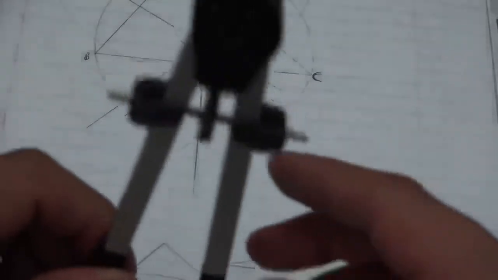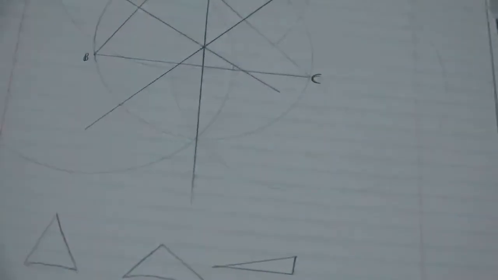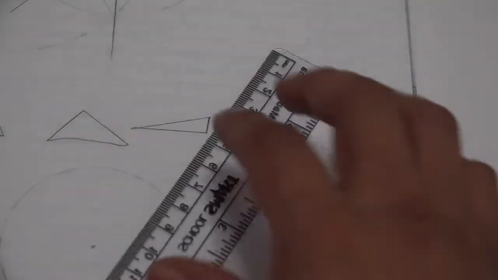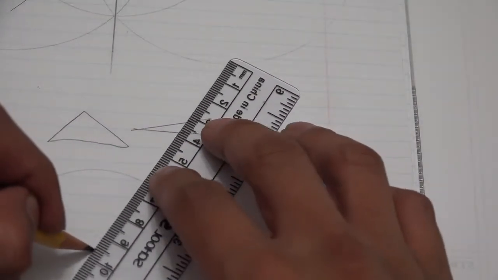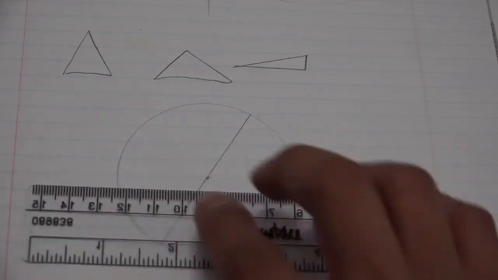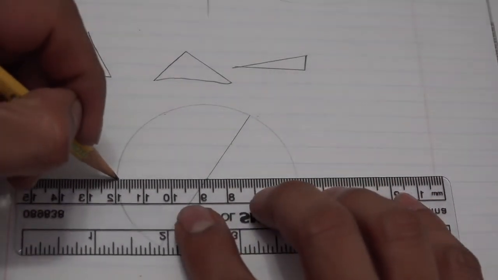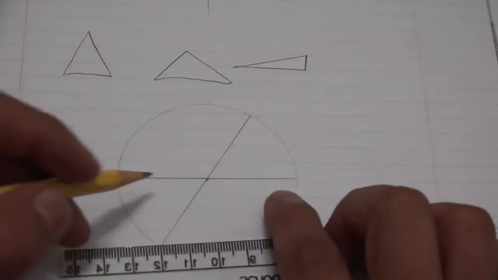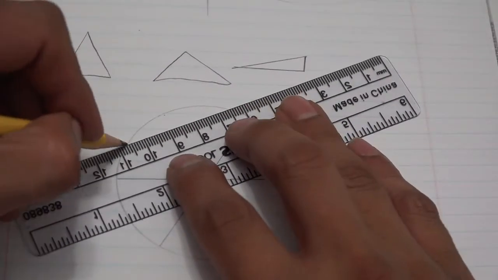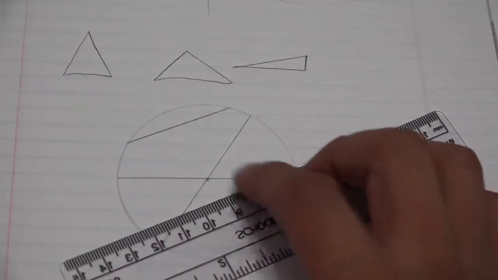Well, quick review. Let's do a circle. That's a circle. Quick review. Anything going from the center, any segment going through the center is called a diameter. These are two diameters, okay? So radius, two diameters. Now, anything going like this, not through the center, is called a chord.